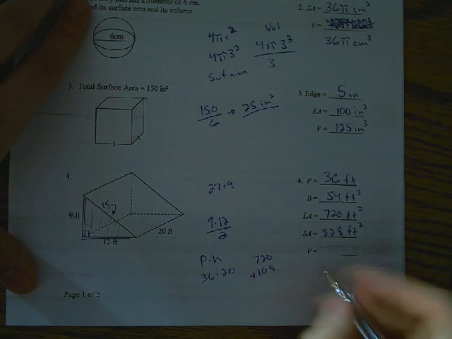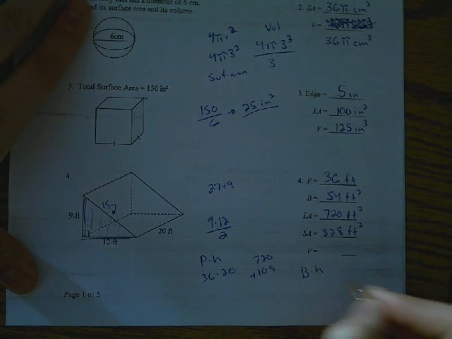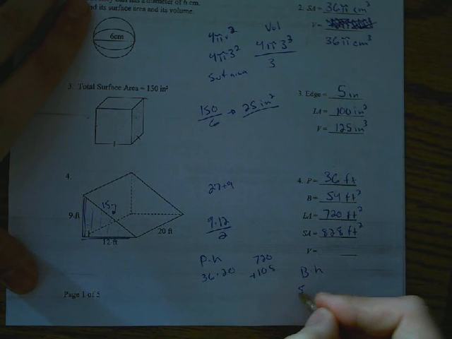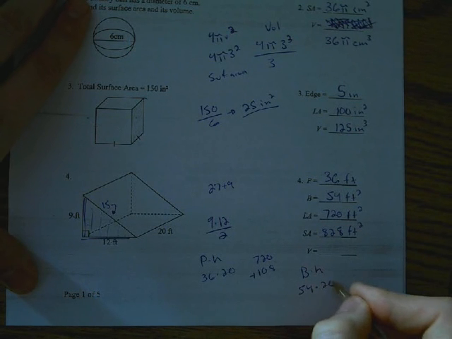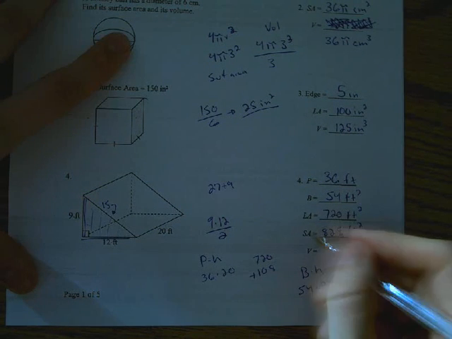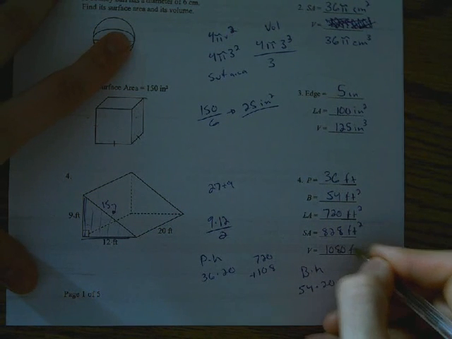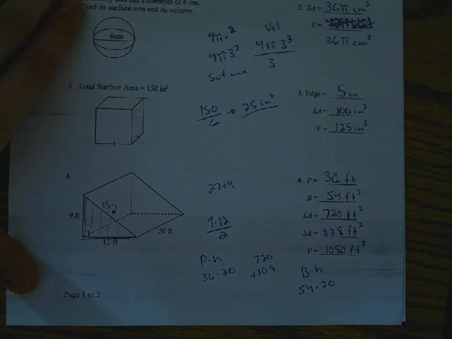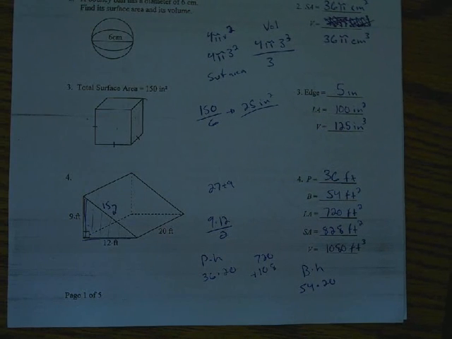Volume is just base times height. Area of the base times the height. Area of the base is 54. My height is 20. So I think it's going to be 1,080, but we'll check just in case. 1,080, and that's going to be feet cubed. So again, just follow that chart. Make sure that we're hitting the formulas the way they are written. We're going to try to get in one more page.